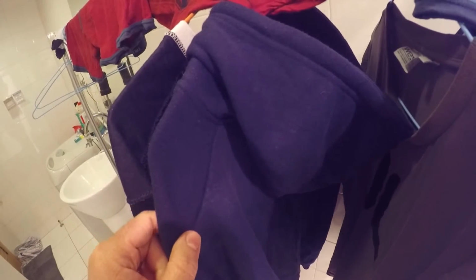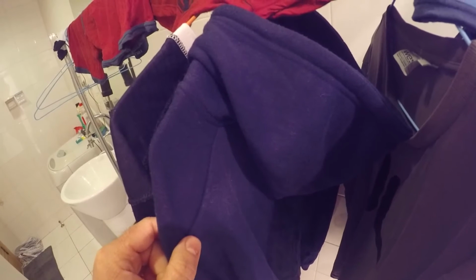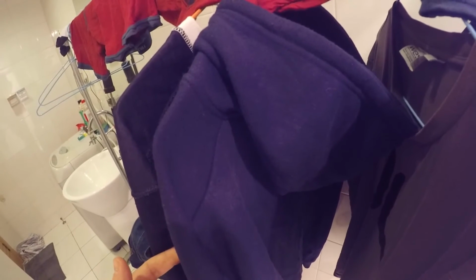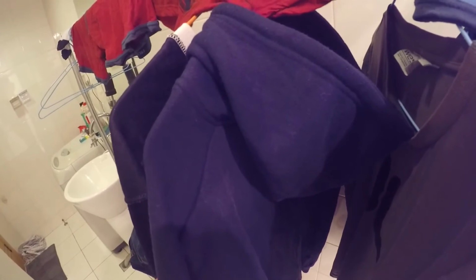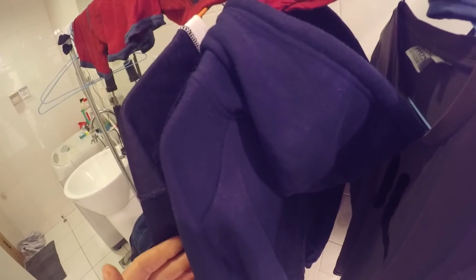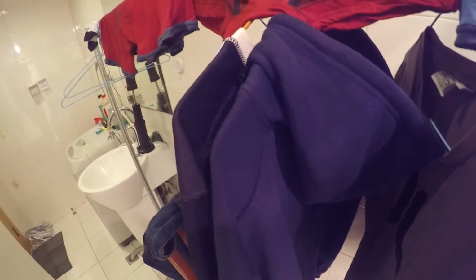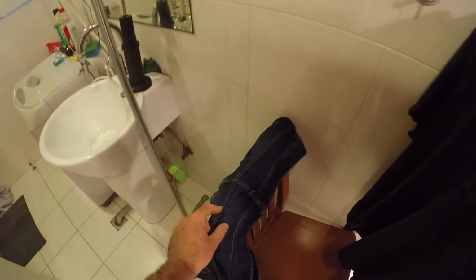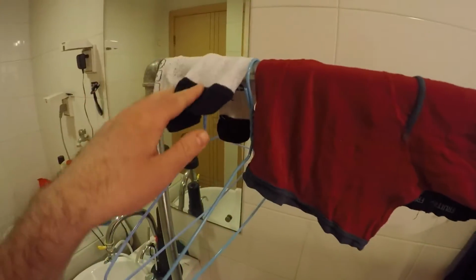But some people in Canada actually call this a bunny hug, which is strange because it has nothing to do with a bunny or a hug, but they call it a bunny hug. I don't know. Anyway, these are jeans, and these are socks and underwear.